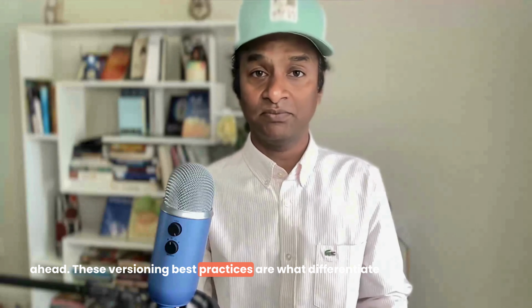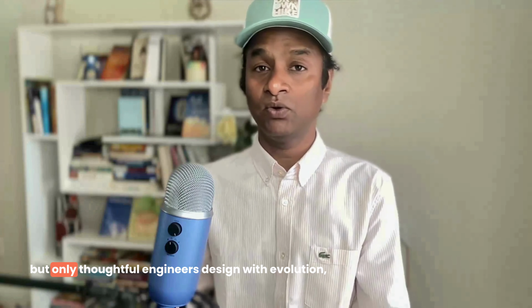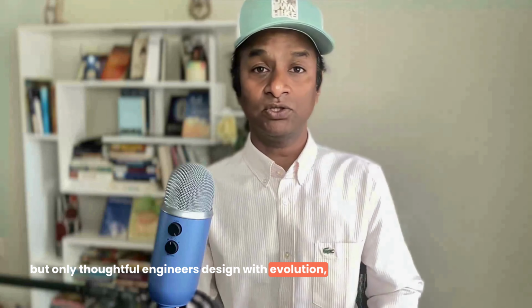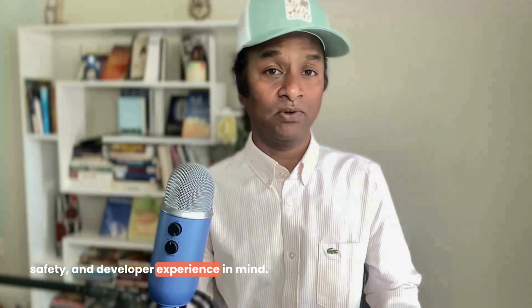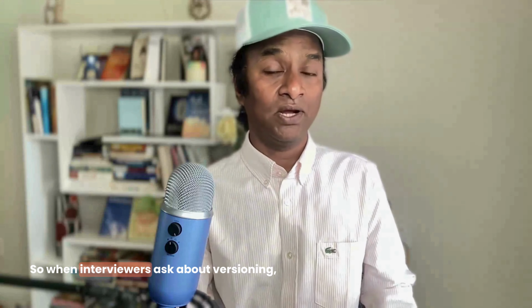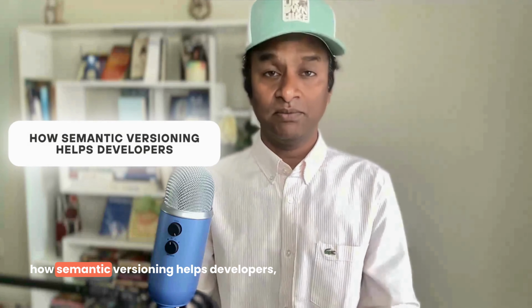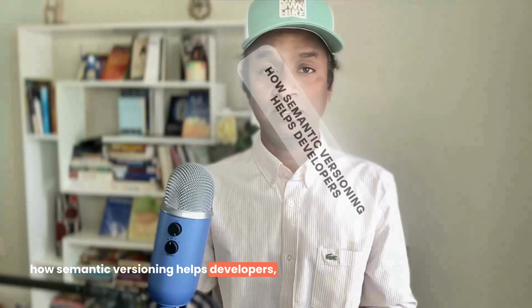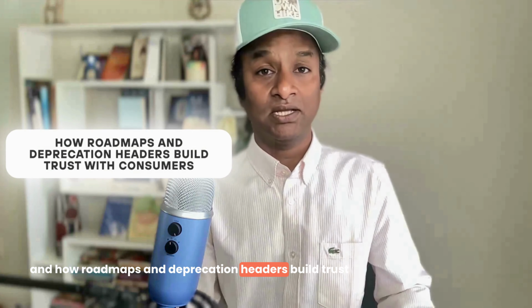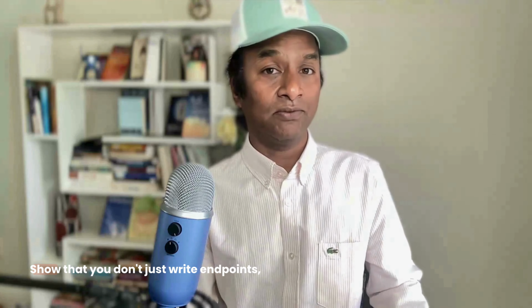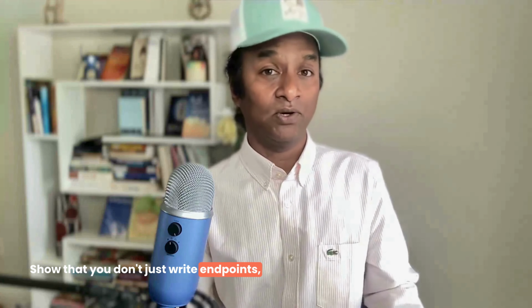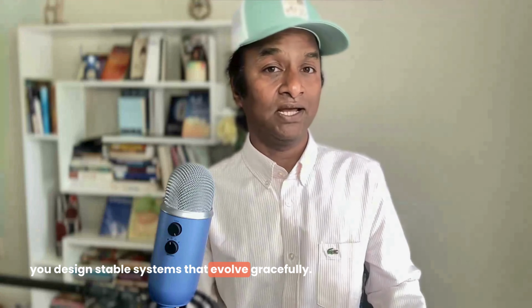These versioning best practices are what differentiate solid engineers from great ones. Anyone can create an API, but only thoughtful engineers design with evolution, safety, and developer experience in mind. So when interviewers ask about versioning, talk about why you include versions from the start, how semantic versioning helps developers, and how roadmaps and deprecation headers build trust with consumers. Show that you don't just write endpoints, you design stable systems that evolve gracefully.